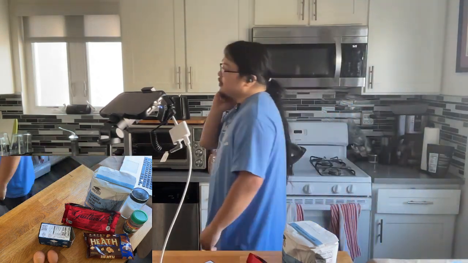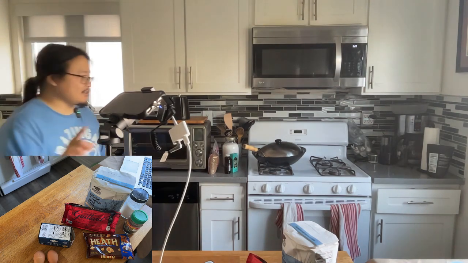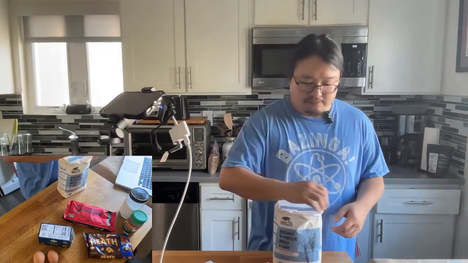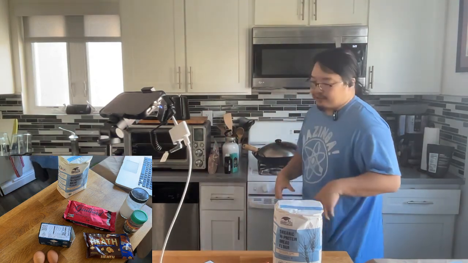And then the other thing I'm going to be doing today is I'm going to start with that before I start the cookies. Right? Or no, I should make the cookie batter, let it rest during the rest.